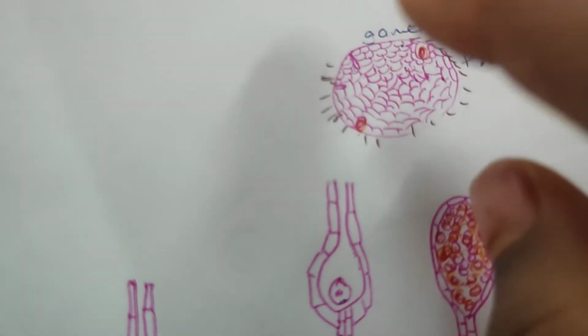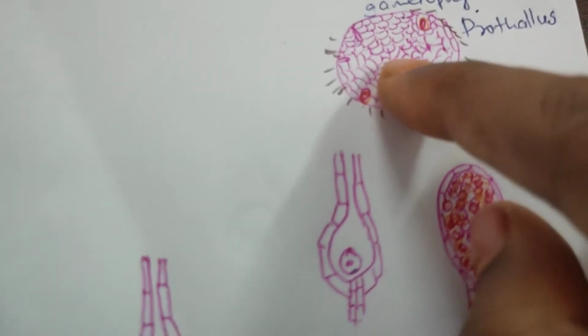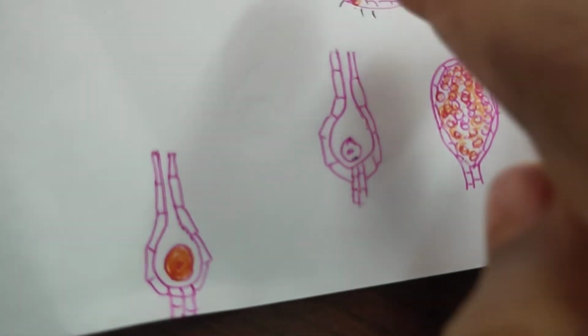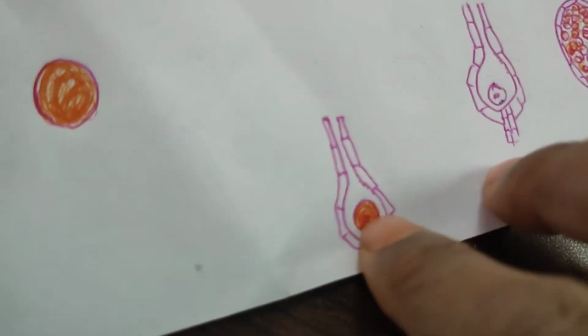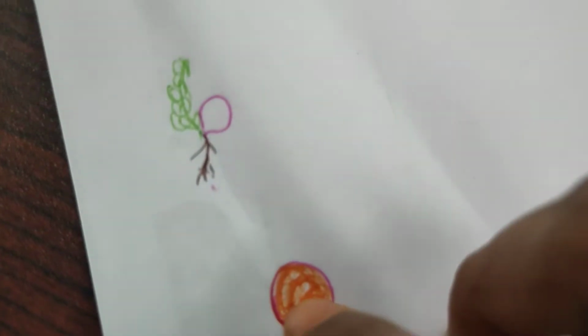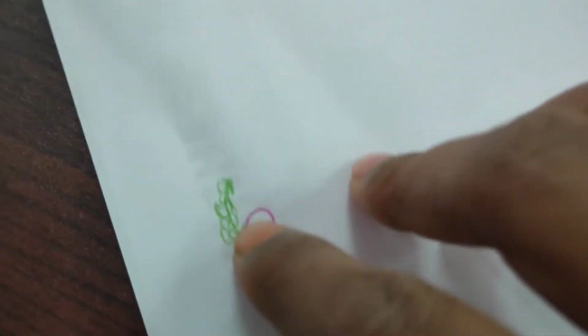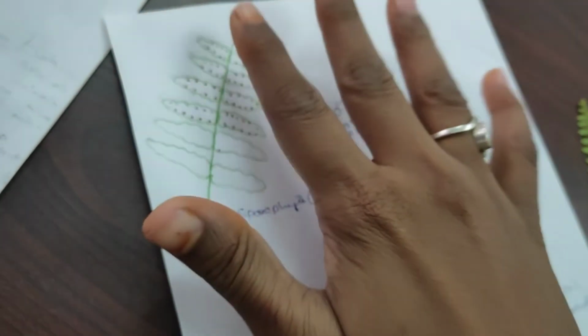That means it is green, and it is independent on its own. So we call it a prothallus, which produces archegonia and antheridia. They fuse to form a zygote, which later develops into a sporophyte. And further, this gives the plant body.